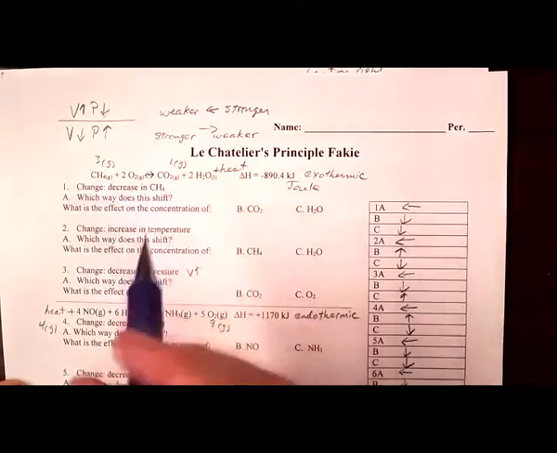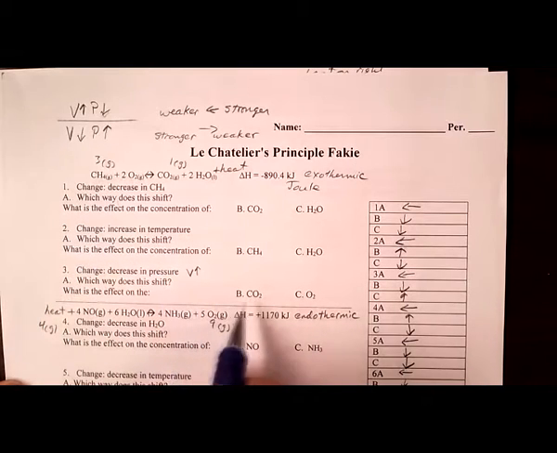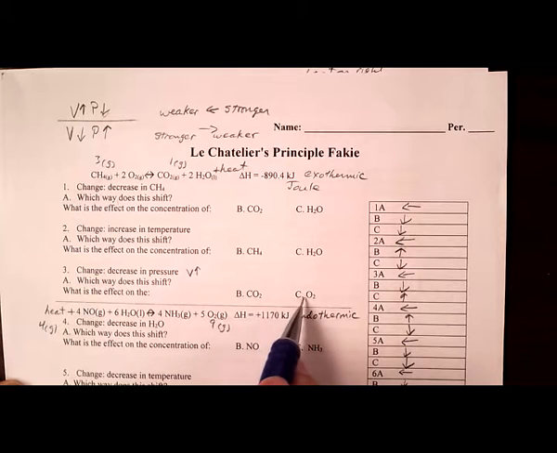So it's shifting left, which means we're using up all the stuff on the right. We're making more of the stuff on the left. So something on the right, I should say, goes down, and something on the left goes up. Now, here's a description for the people who want to go one step deeper into this.